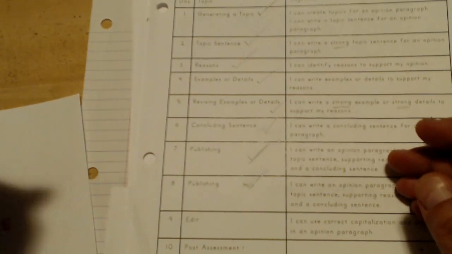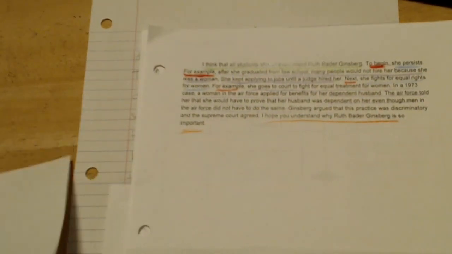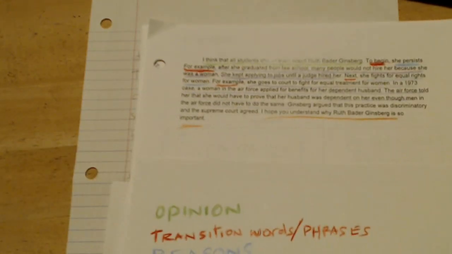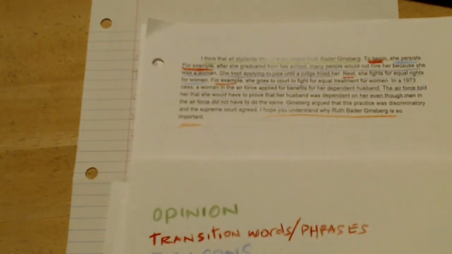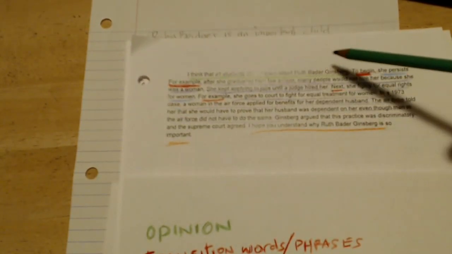Okay, to do this, we are going to pick up where we left off, both with our sample paragraph and with our own examples. Let's go ahead and look at our sample paragraph. We started off with the first part by underlining the key components of what we're working with. In this case, we did our opinion, which is in green. I think that all students should learn about Ruth Bader Ginsburg.